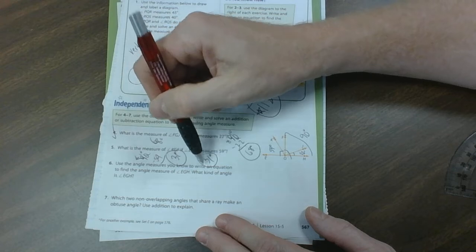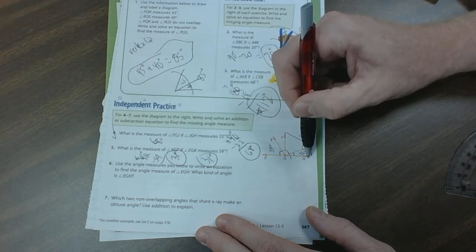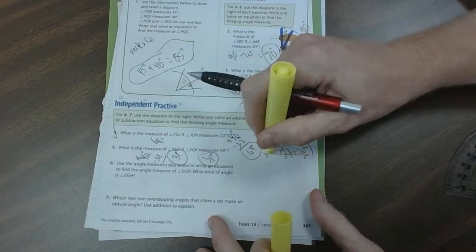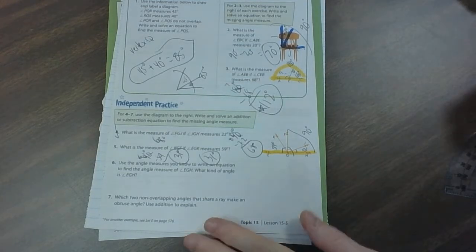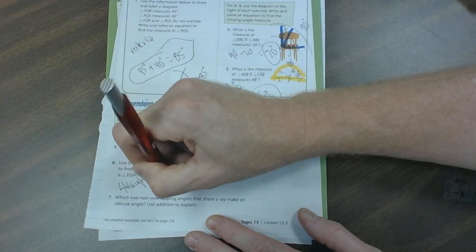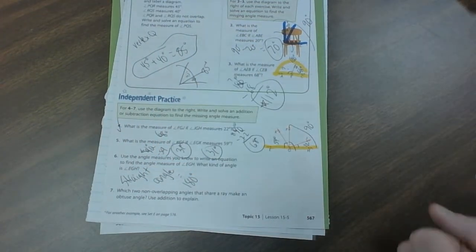All right. Now use the angle measures you know to write an equation to find the angle measure of EGH. What kind of angle is EGH? Okay, so connect the EGH. What do you see? Yeah, it's a straight angle. What do you know about a straight angle? Yeah, it's 180 degrees. Okay, so what could we do there?